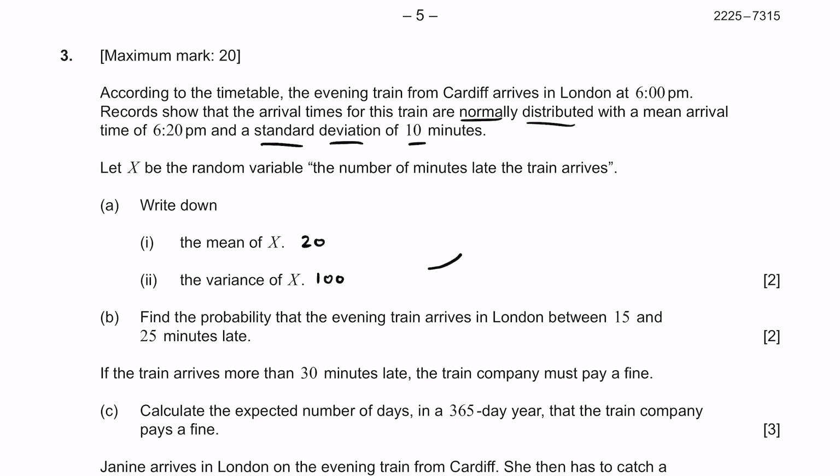So here's a normal distribution. A normal distribution is symmetrical, centered about the mean. We can call the mean mu, and in this case it refers to the number of minutes late. On average, a train is 20 minutes late.